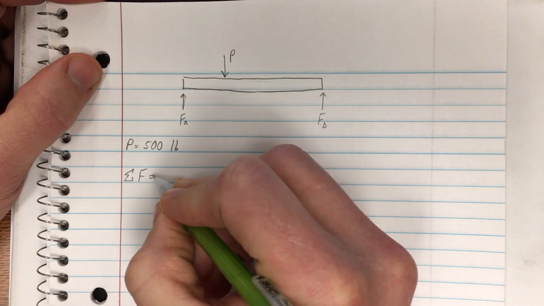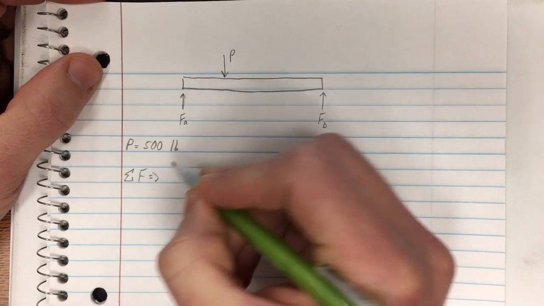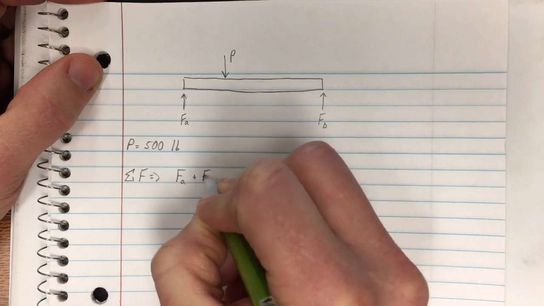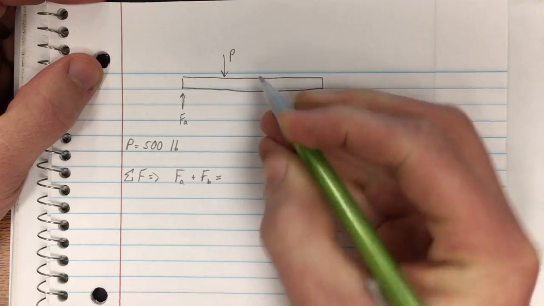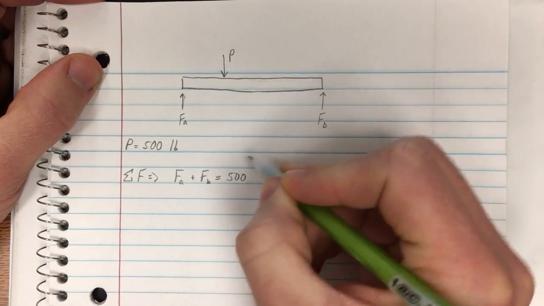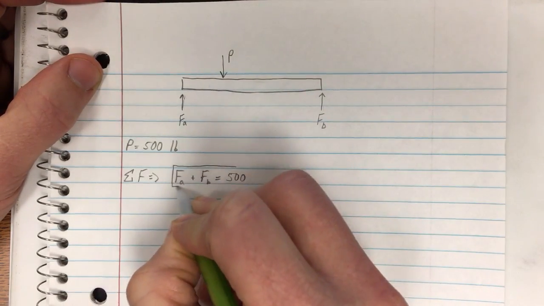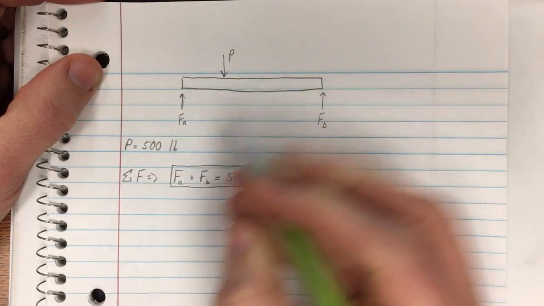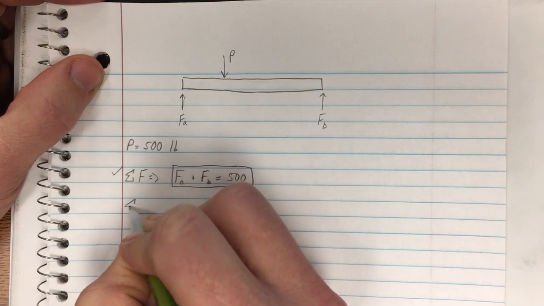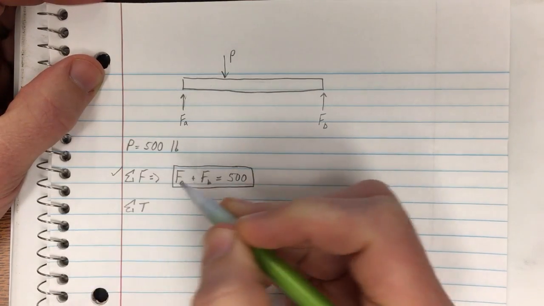So what I can do is put a little arrow there and say that FA plus FB will equal P, and in this case that's 500. I don't really have to do anything more for that one. I'm just going to put a box around that. That's done. So check, we've done the sum of the forces. The next thing we have to do is a sum of the torques.